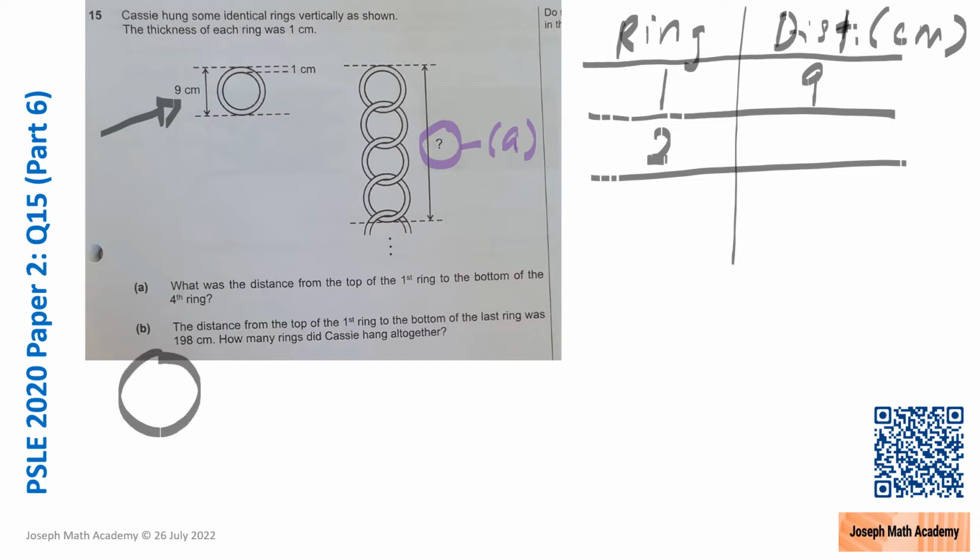This is my first ring. I'm going to use another color. This is my second ring. So let's look at the one in black. The first ring in black is 9 cm. How about the one that is in red? You notice the one that is in red, it's actually 9 cm is here.